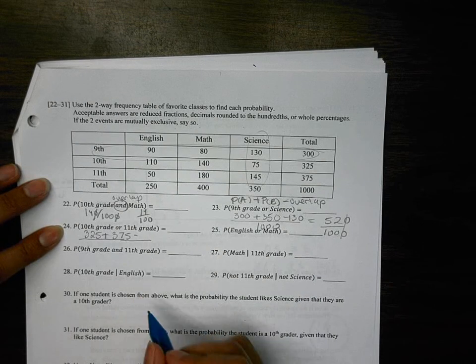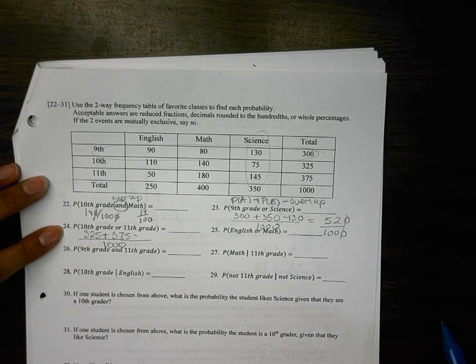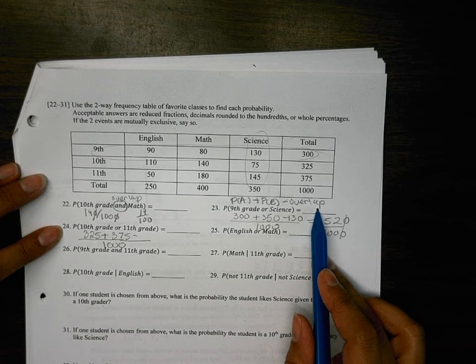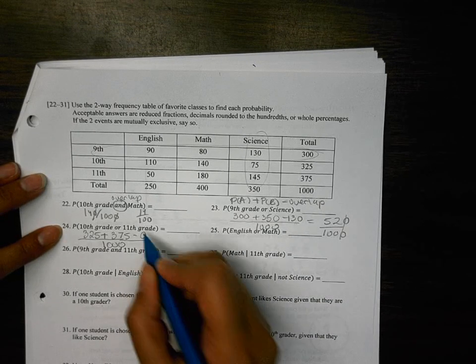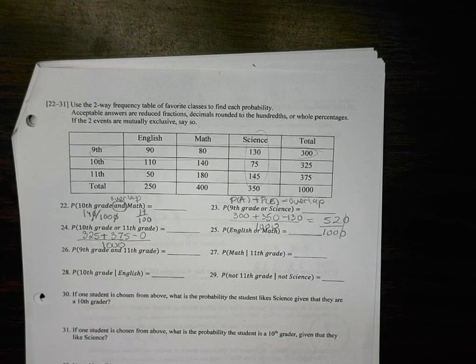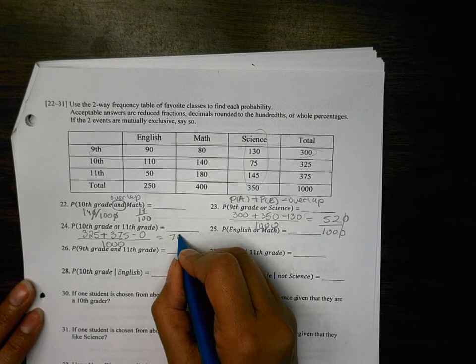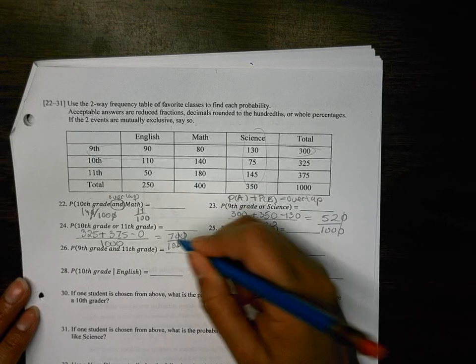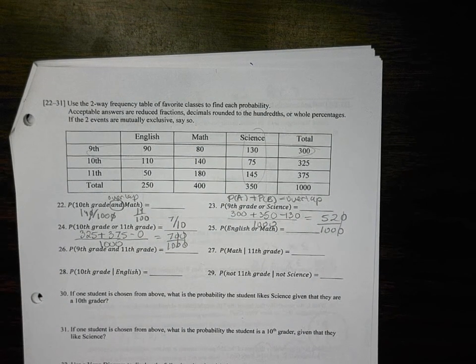Minus the overlap. Is there overlap between 10th and 11th graders? No, those two events are called what? Mutually exclusive. Good job. They are mutually exclusive. So this minus the overlap, if it exists. Is there an overlap? On this one there was, on this one there was not. So you're just adding 325 plus 375 is what? 700 over 1,000. Again, you can reduce, oh, we can cross it another one, 7/10. That one was easy.